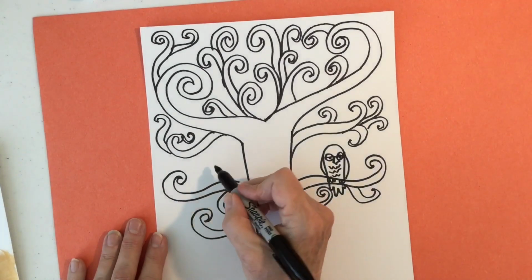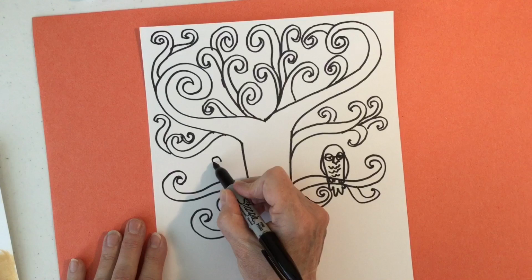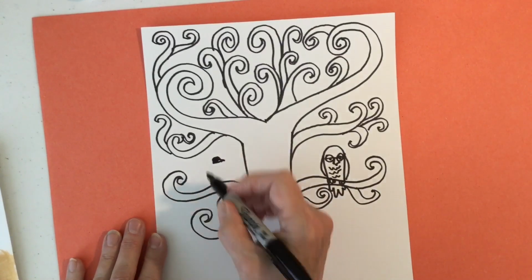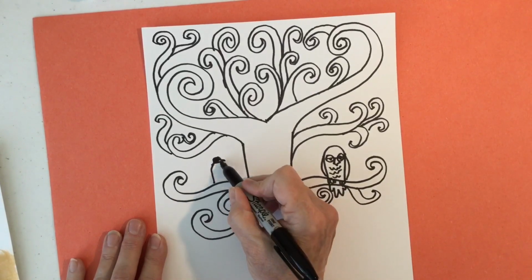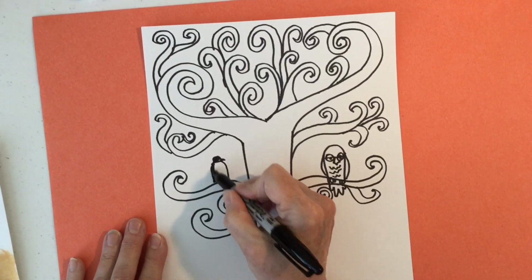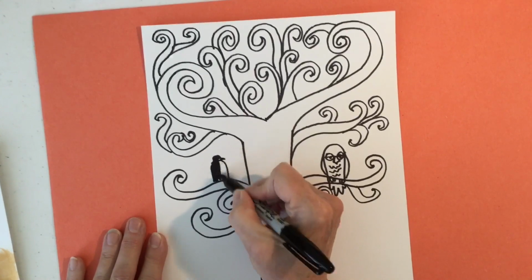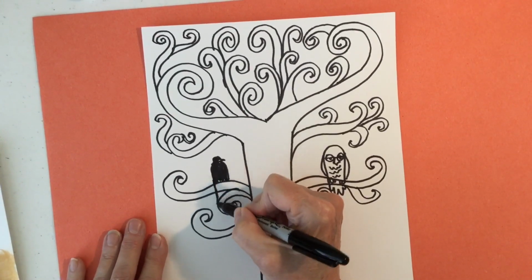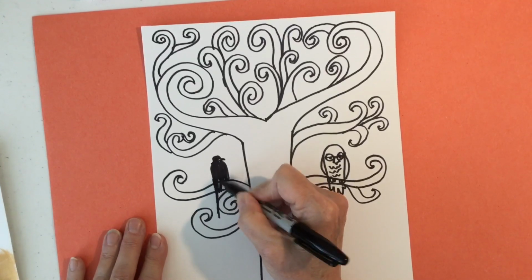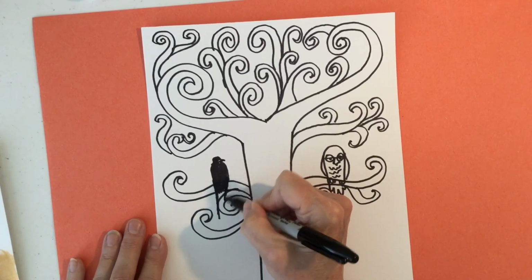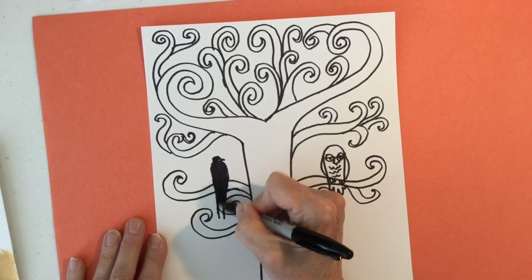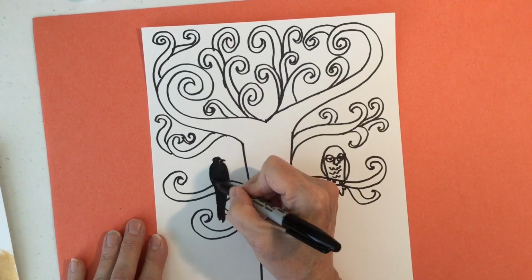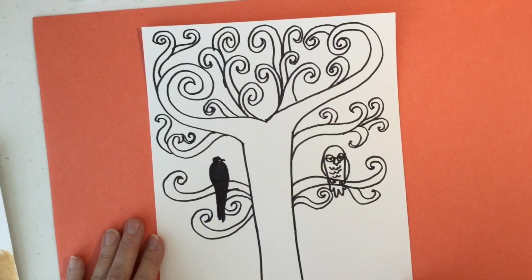You can also make a hawk. This is a lot like the bird that was on the tree in Mr. Klimt's Tree of Life. And this bird has its back to you, and you can color it in darkly. And its tail feathers are very long. That's why it's good to draw with a Sharpie, because it can go over other lines. And there is your hawk, if you want to hawk.